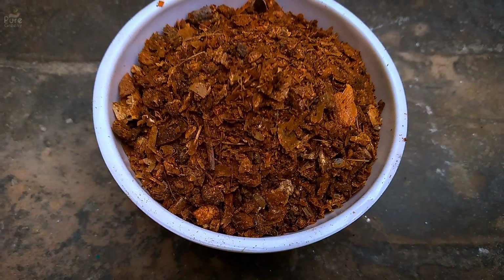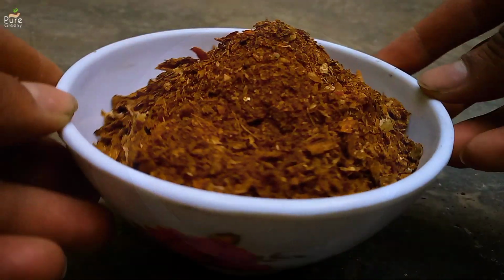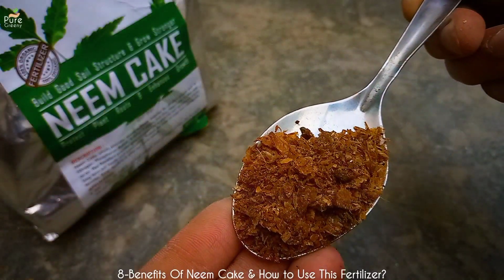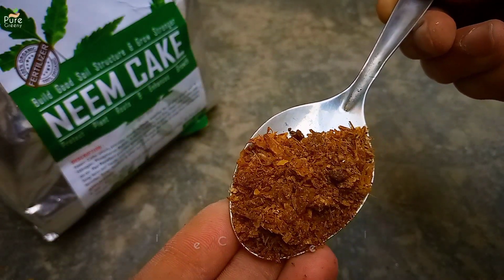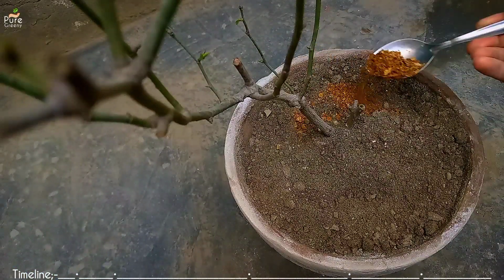Neem cake can give your plants a very healthy and growing life. Keep following this video, we will discuss all about neem cake fertilizer, its benefits, right way to use and some of its drawbacks at the end.